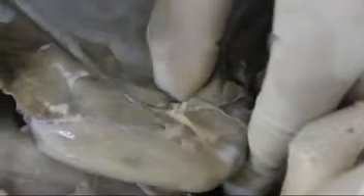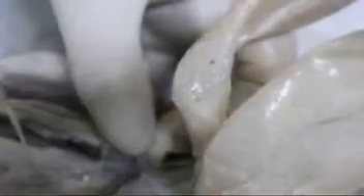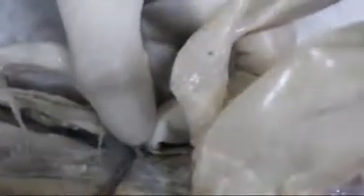And this is the supraspinatus, the infraspinatus. And this is the subscapularis. This is the rhomboideus muscle. Next, the splenius muscle inside. Splenius muscle. This is the longissimus dorsi.